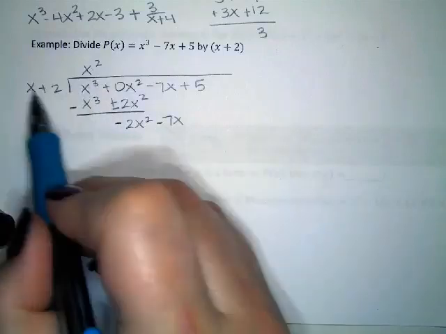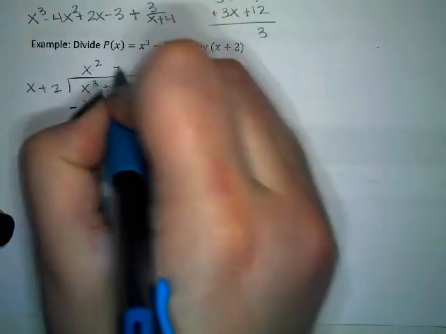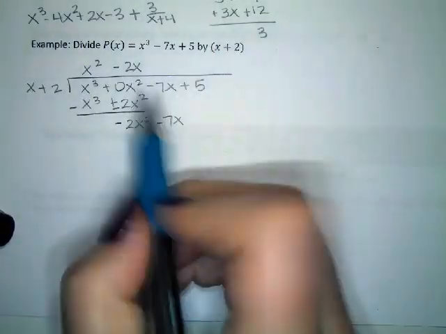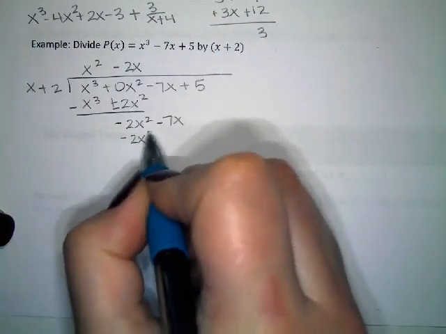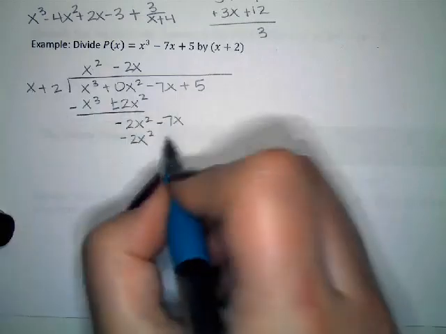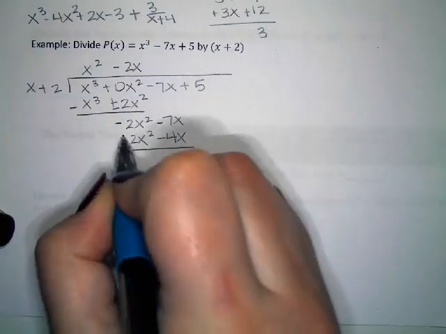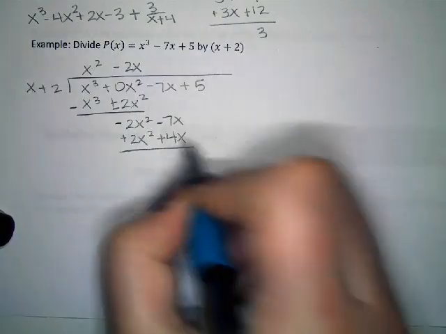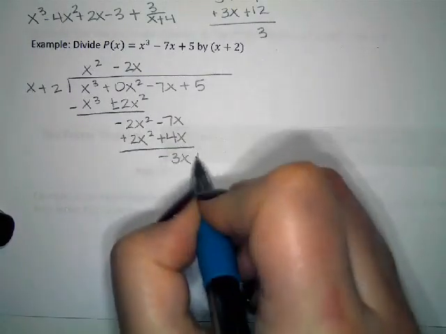X multiplied by what is negative 2x squared? That'd be negative 2x. Negative 2x times x is negative 2x squared. Negative 2x times 2 is negative 4x. Draw the line, change the signs. This is negative 3x. Bring down the 5.